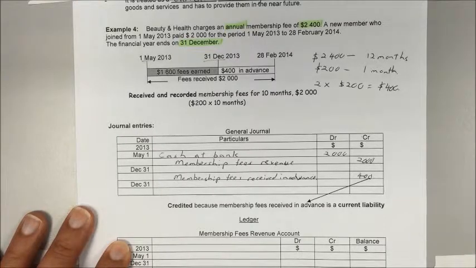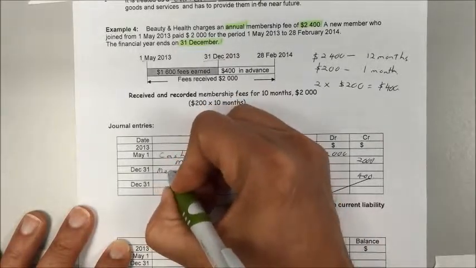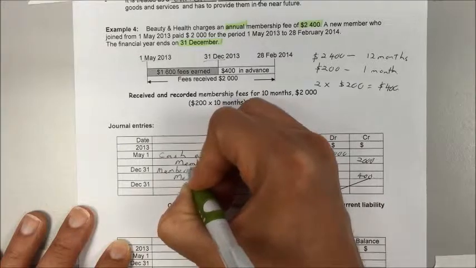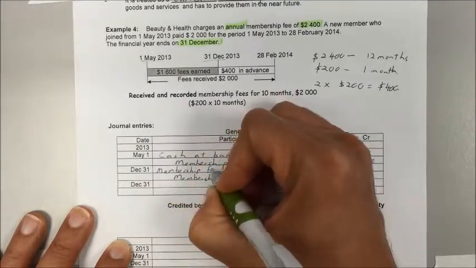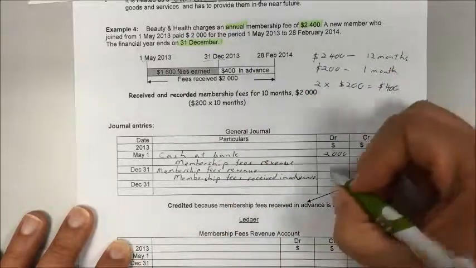At the same time, we will debit membership fees revenue for $400.